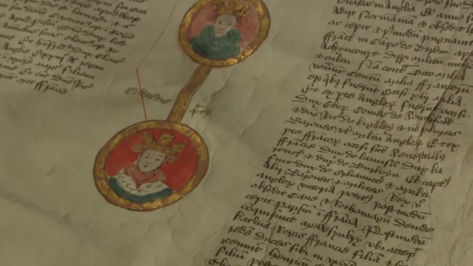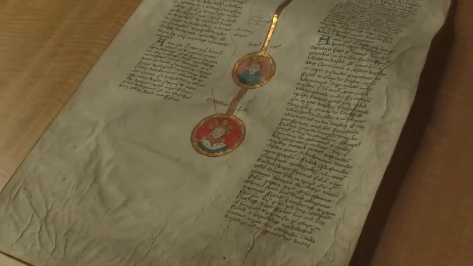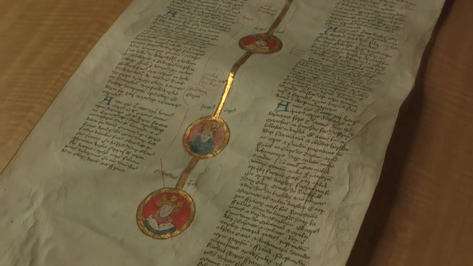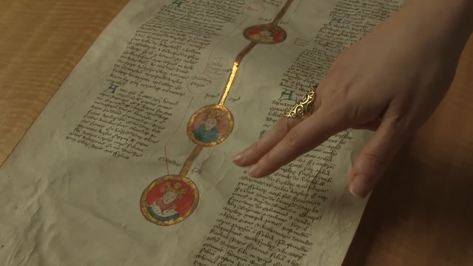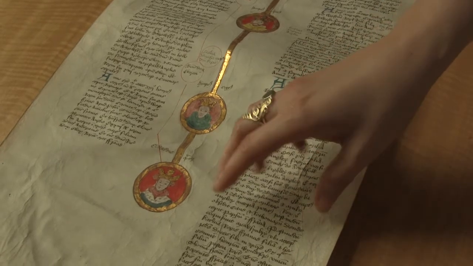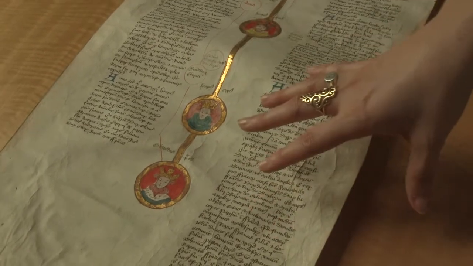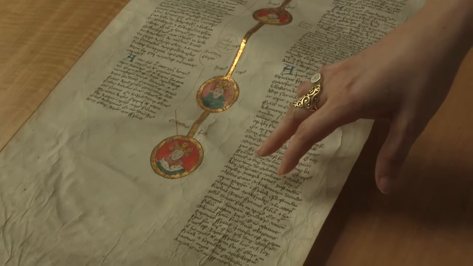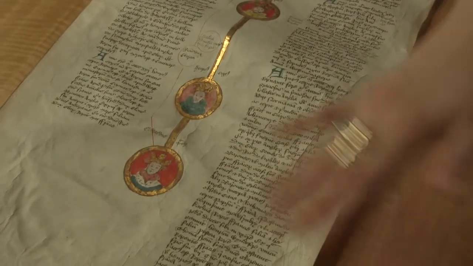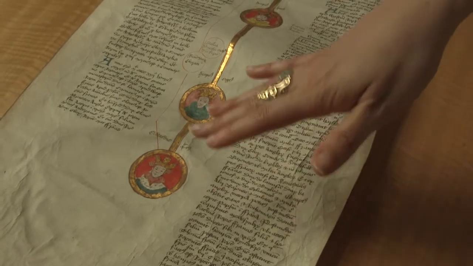And we can date this document pretty specifically to 1461 because, as I said, that's when Edward IV took the throne, and he was married about a year or two later, and other similar rolls that were made after his marriage universally depict his wife.